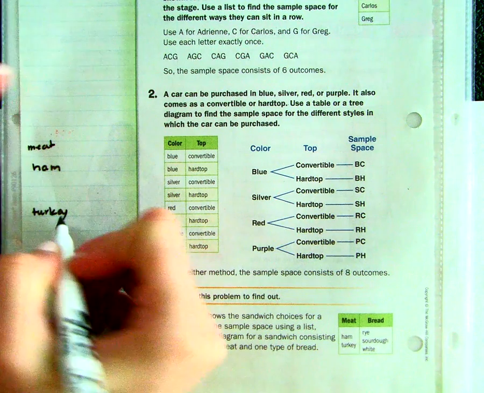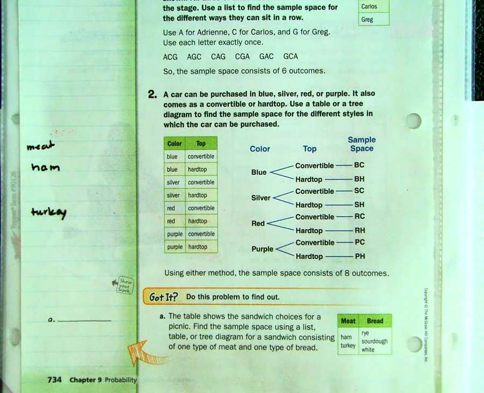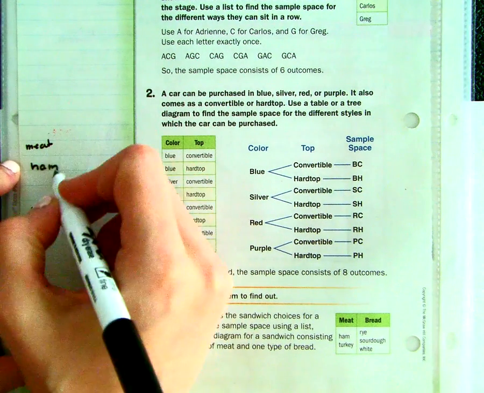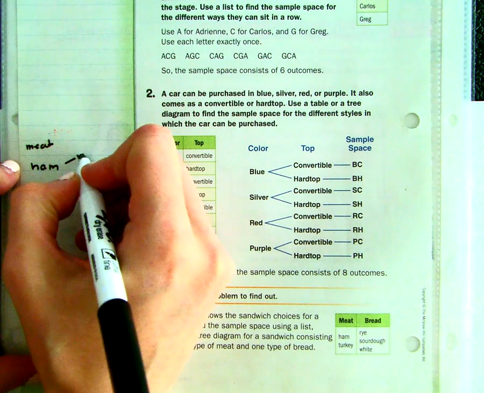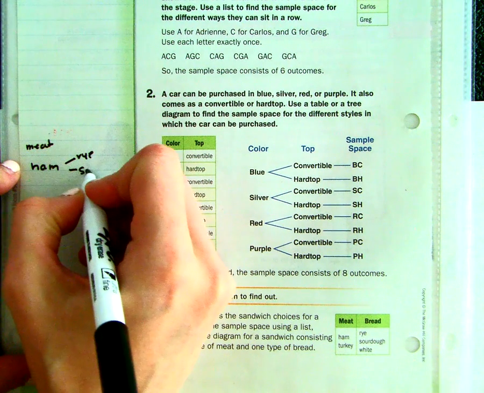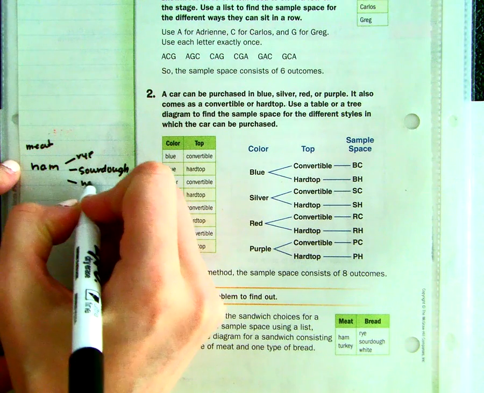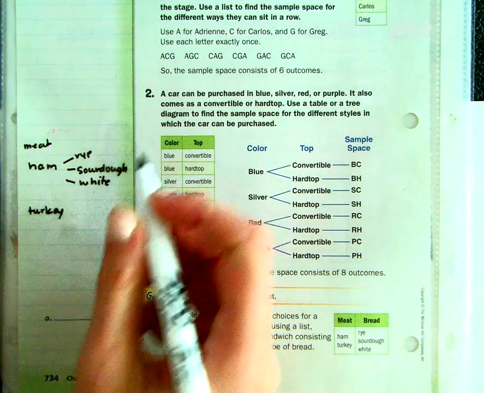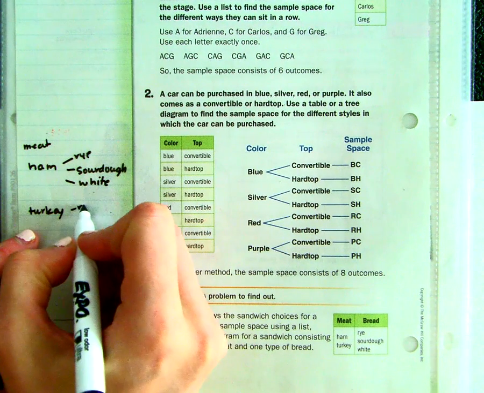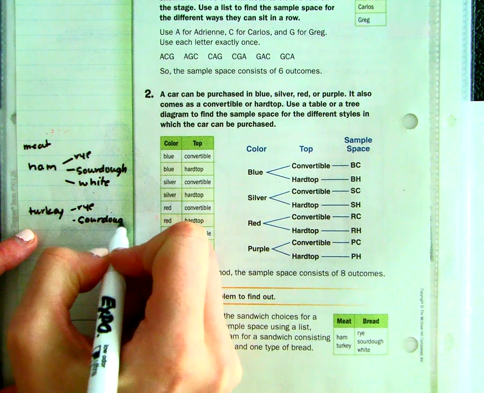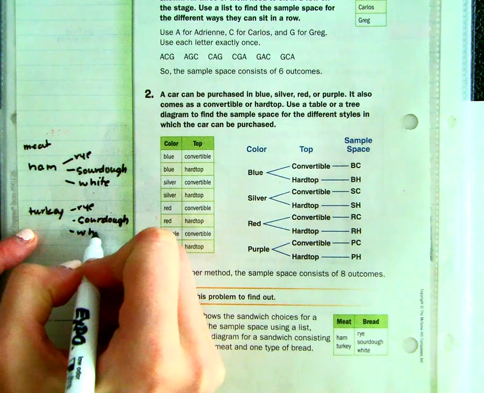All right, so again, the first thing we're going to choose is a meat. Our options are ham or turkey. And then we have to choose what type of bread we want. So when we make our tree diagram, we're going to start with ham, and then we're going to do our different options off of it. So we could have rye, we could have sourdough, or we could have white. Same thing if we pick turkey. We could also have it on rye bread, on sourdough, or on white bread.